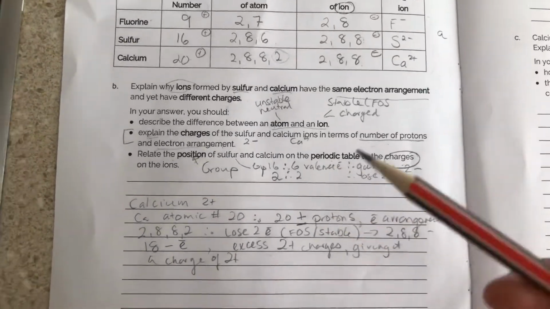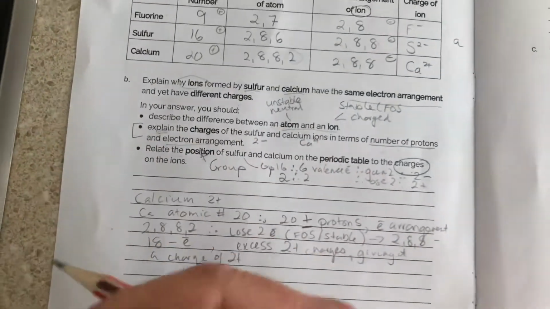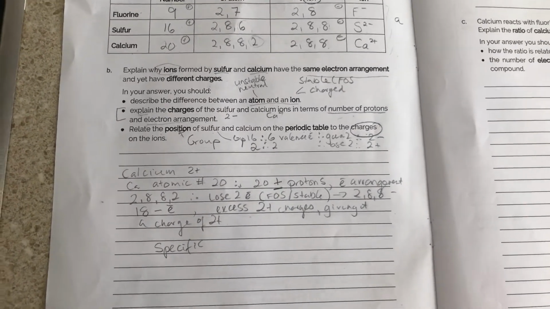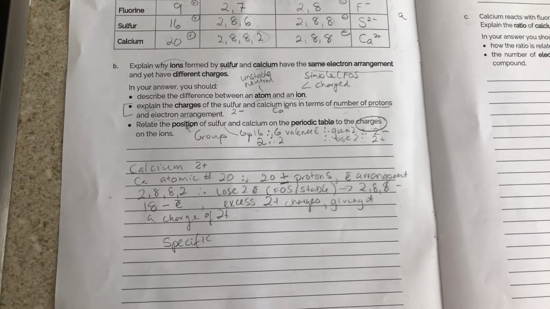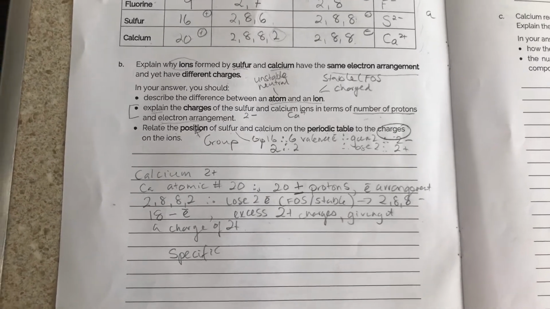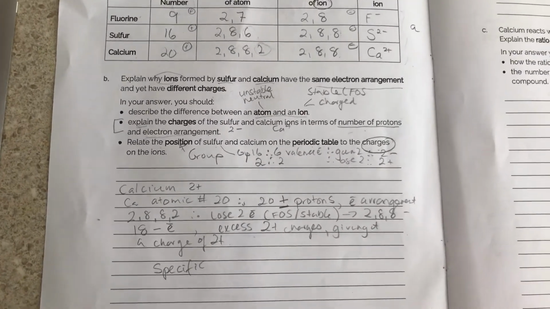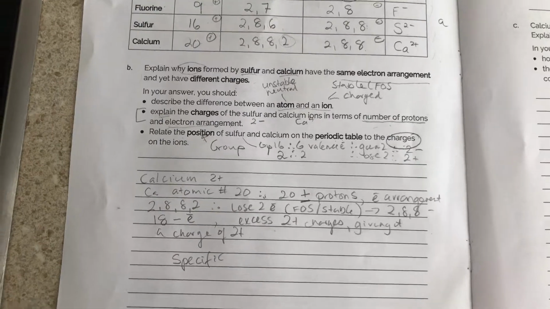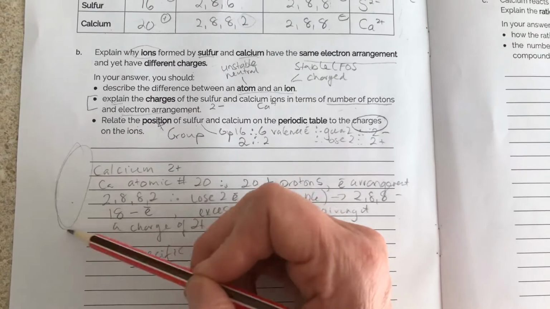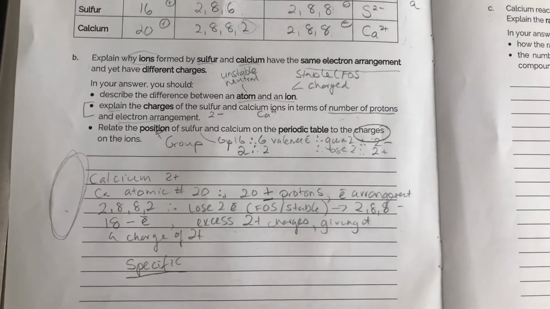Don't forget, you need to be specific. So you need to start with calcium is, sulfur is. Don't start with, we can figure out the number of electrons by this, and don't say things like the group of an atom gives us the number of valence electrons. Say calcium is in group 2, which means it has 2 valence electrons. So just get straight into the specifics. That's a really, really key point. Lots of you have been writing very, very waffly general opening statements. You do not need to do this. It's just a waste of time.